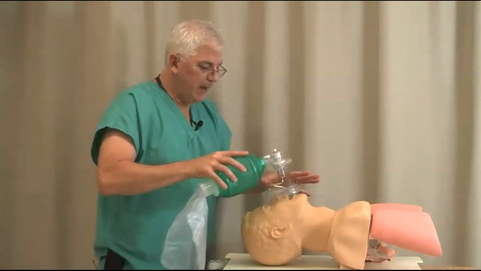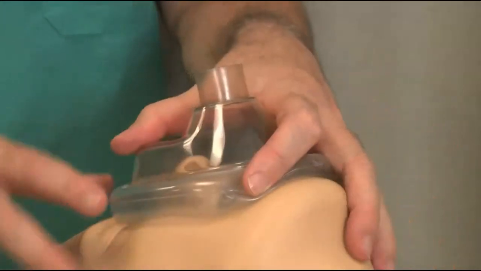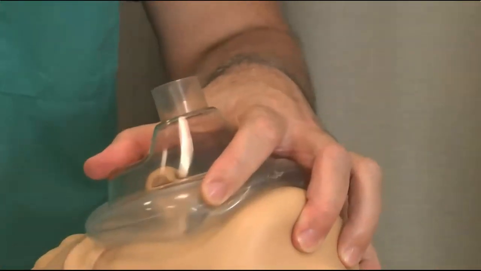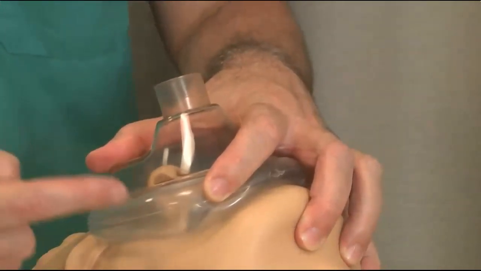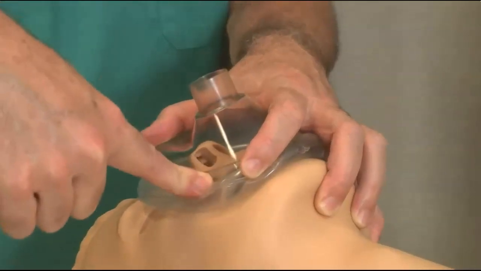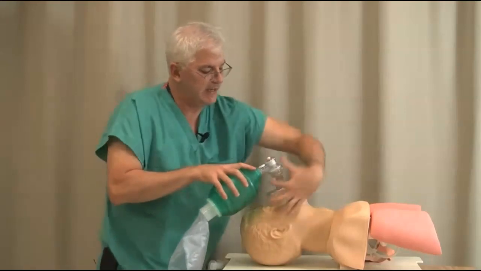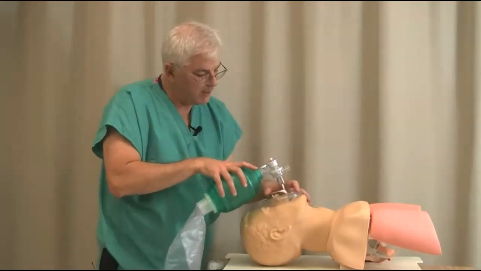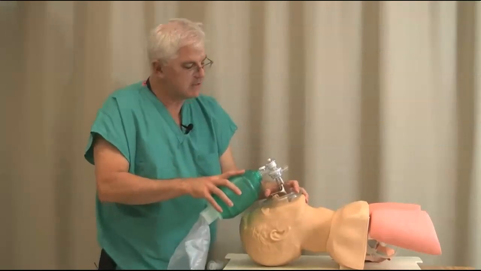My hand forms a pretty good seal on this side. It doesn't form a particularly good seal over here. So a lot of times I've had to ask people, hey, come over here, just push down here. If I had a gigantic hand, a Shaquille O'Neal hand, I could put it all the way around, but I don't. So you want to get a good seal here.